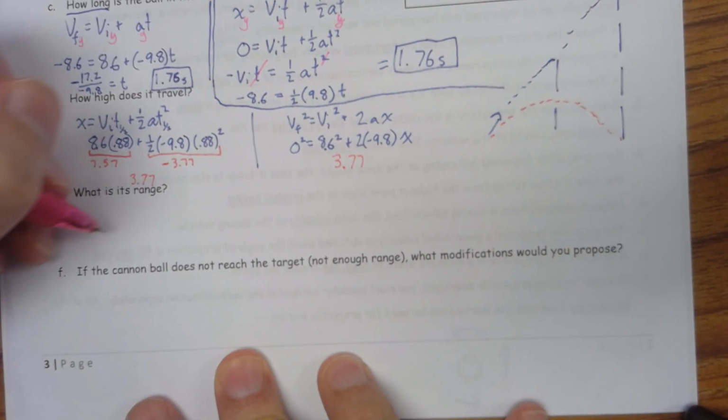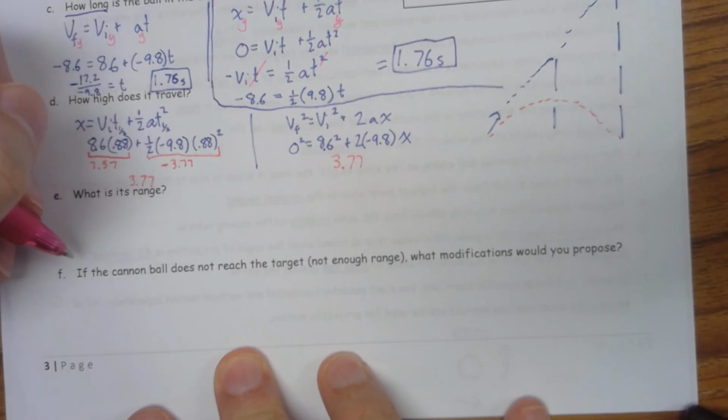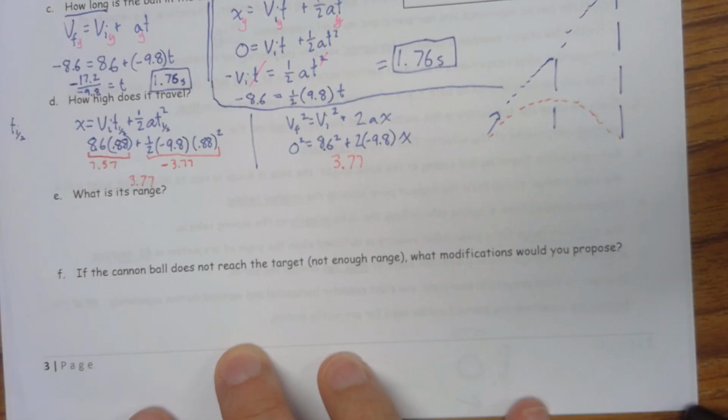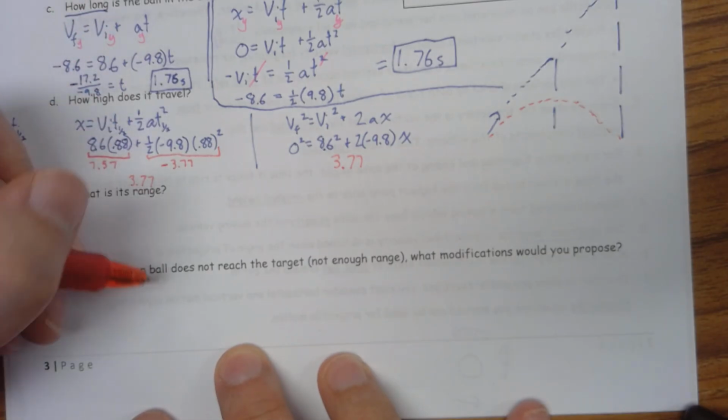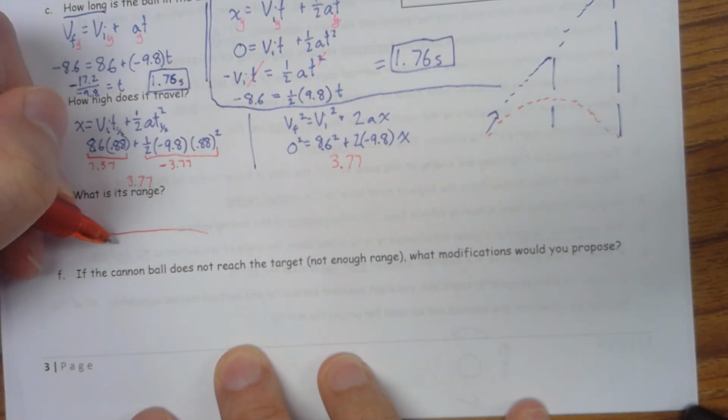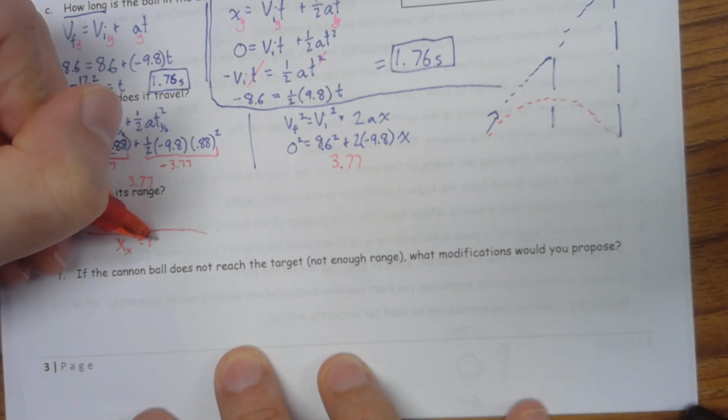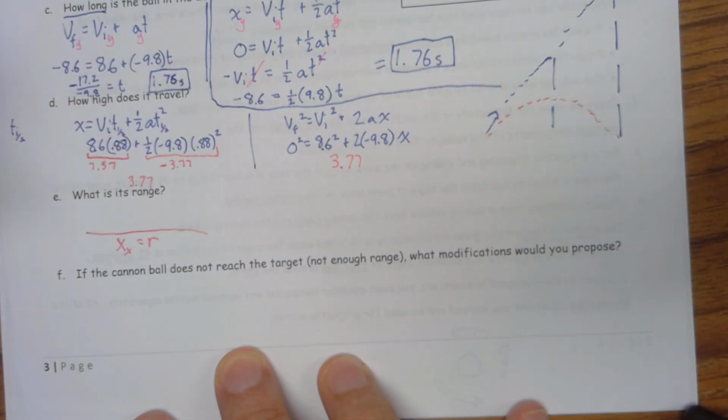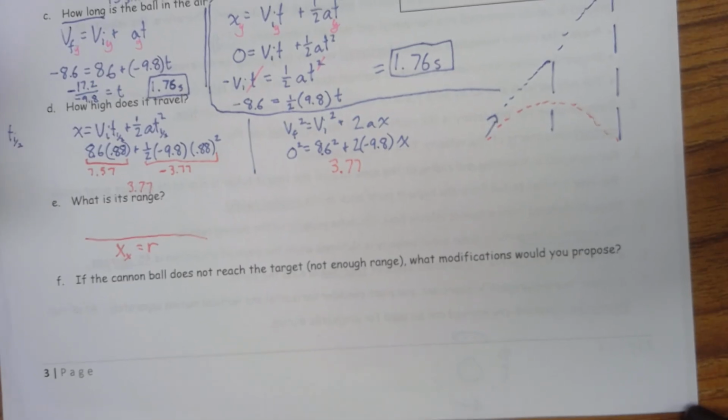What's the range? How do I find the range? We need what time? Which time do I need? The 0.88 or the 1.76? Range is the height. Is it just the height? No, the range is how far down range it went. So range will be x in the x direction is equal to the range. So it's domain. No, because the domain is time. Oh, okay. Right? So they're both relative to time.